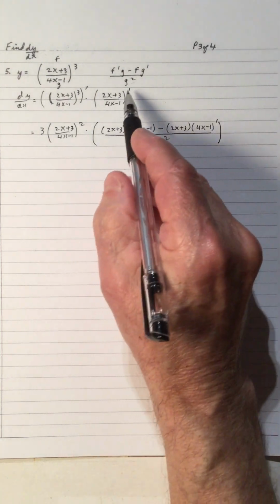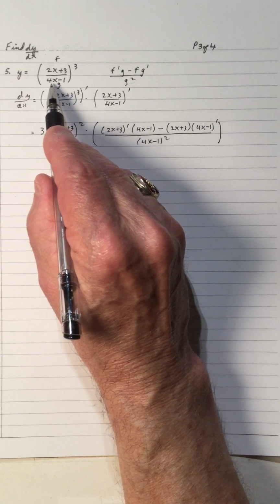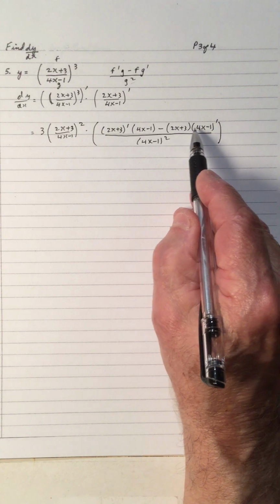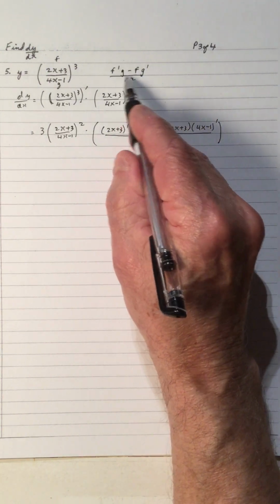Again, I'm following this pattern. f is 2x plus 3, g is 4x minus 1. f, g, and this is g squared. So we're following this pattern.